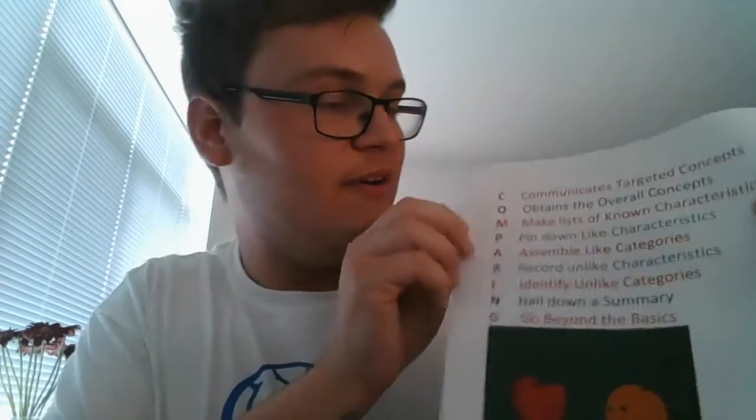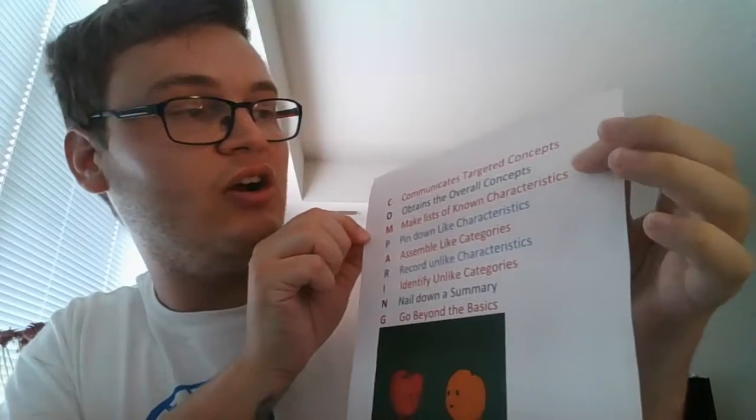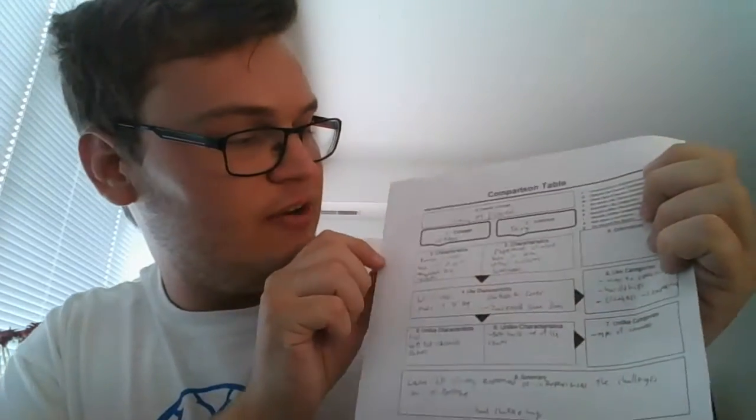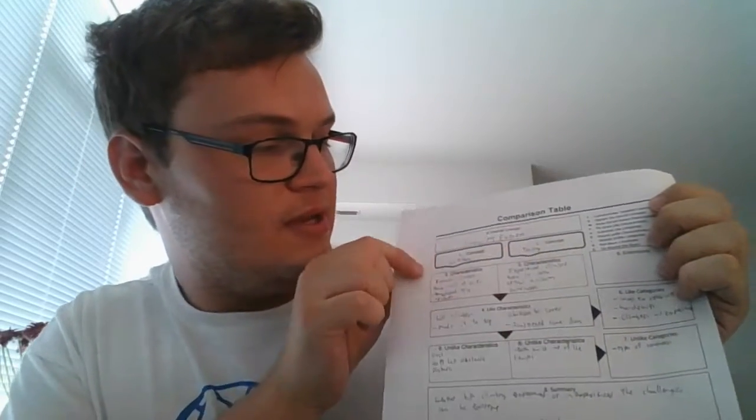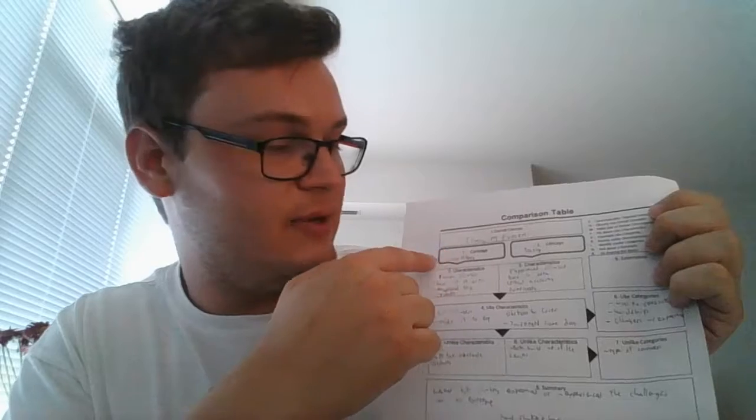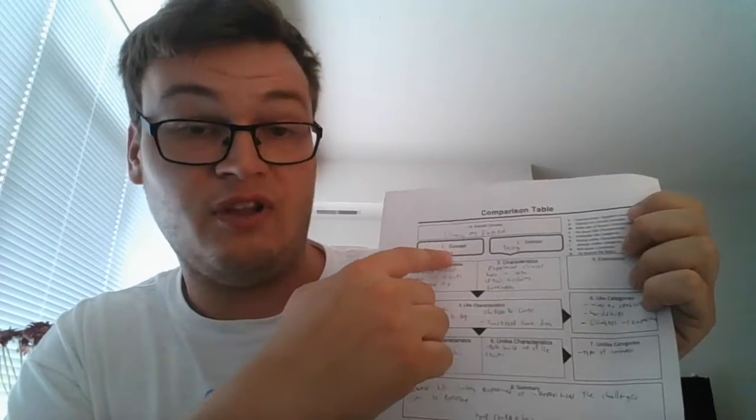So let's go back to our sheet. We have our first one, communicates targeted concepts. If we go on to our sheet here, there's a one, concepts. I have two different concepts. My two concepts that I'm going to focus on are Sir Hillary's report of climbing Mount Everest and Tenzing's report of climbing Mount Everest. So we're going to focus on those two.